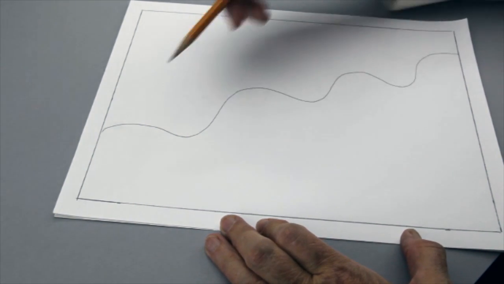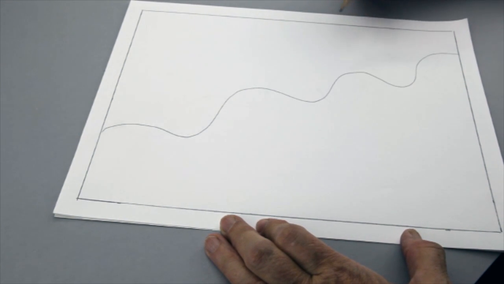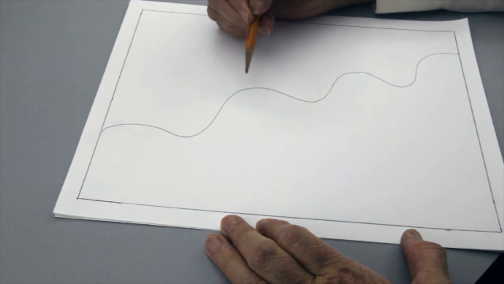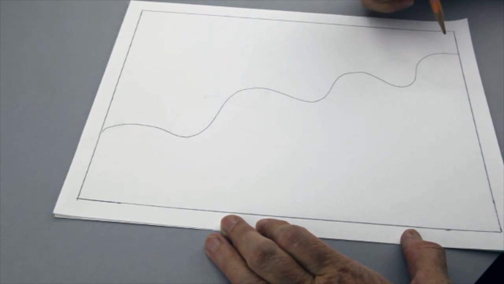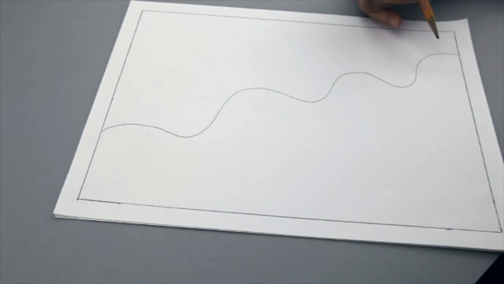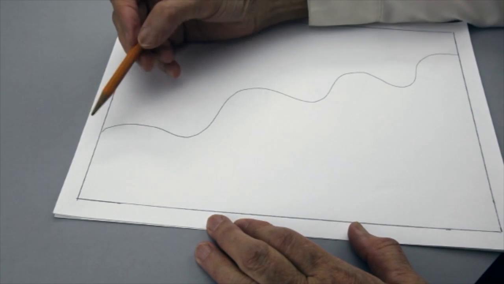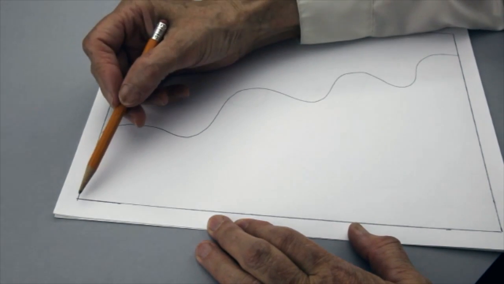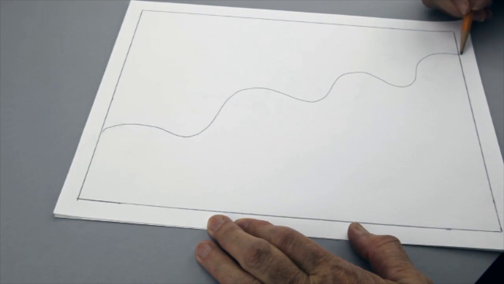All right, so now you have your curved line, and it doesn't have to look like mine. By all means, just do what works for you. Everybody has their own feeling when it comes to a line, and just go with what feels good. But you do want to hit your margin on both ends. It's best to keep it out of the corners, if you will.